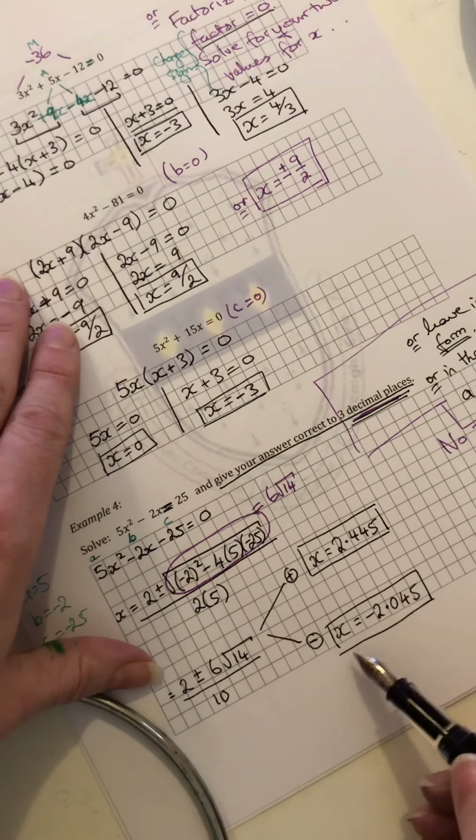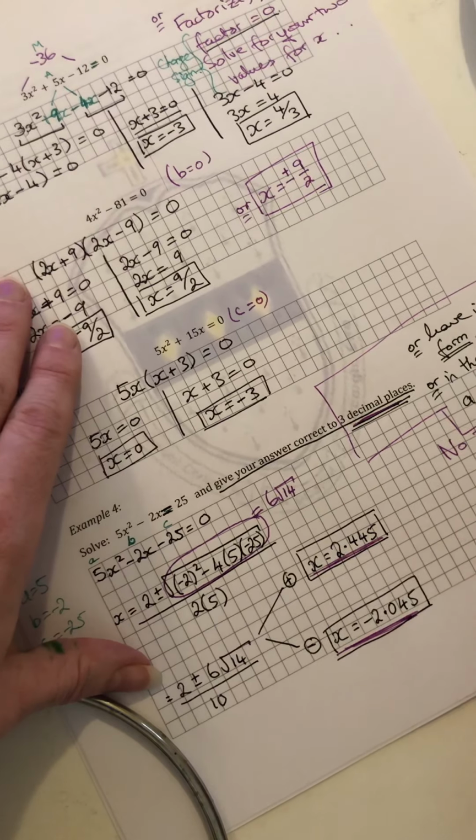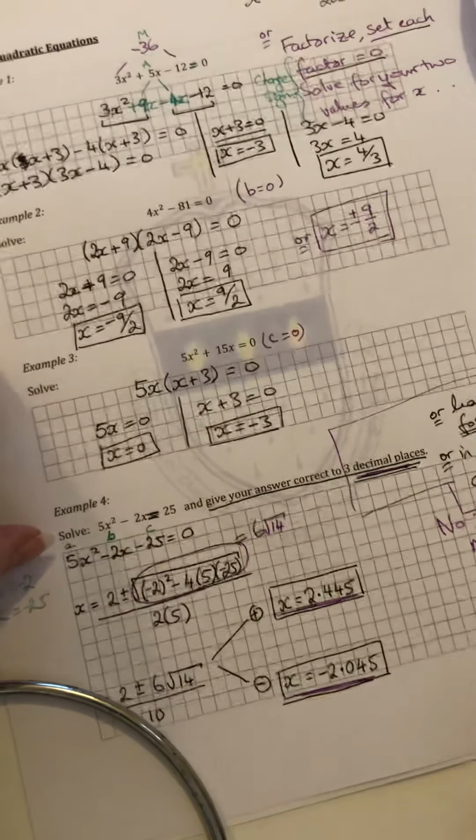Okay, so I'm going to ask you to practice with those a little bit tonight. And tomorrow we're going to look at some word problems and more complicated looking quadratic equations. So those are the answers there.